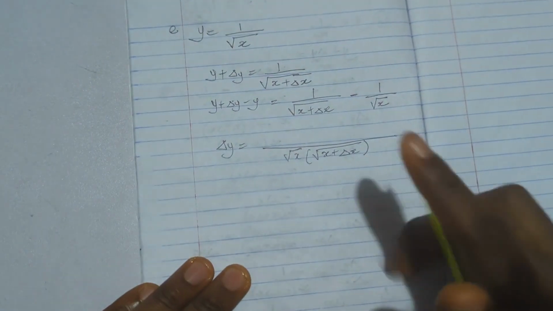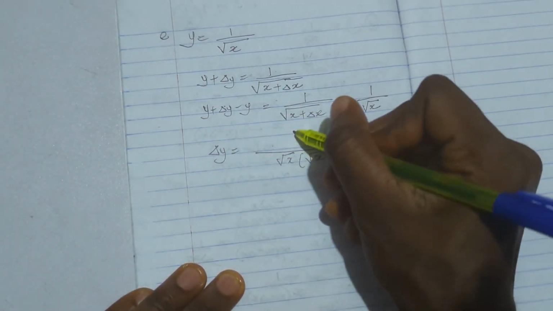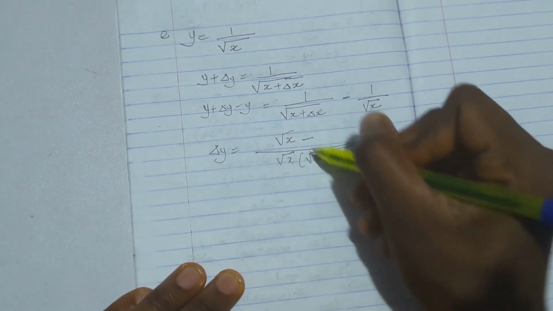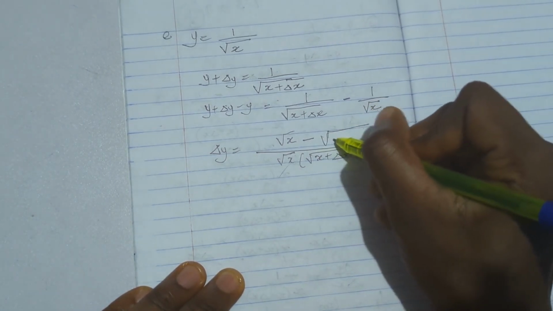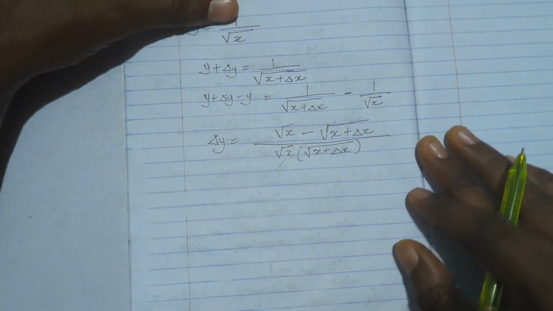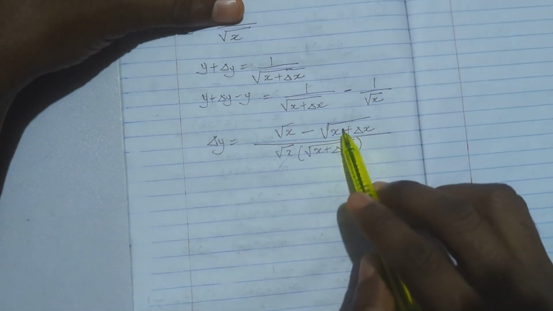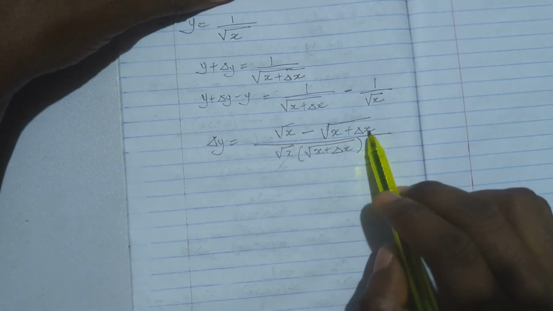Okay, so when we have this now, we cut this and we're left with root x multiplied by 1. So we have root x minus root x, and we're left with this, which is root open bracket x plus delta x. One thing you should note with root is that it cannot multiply like that.